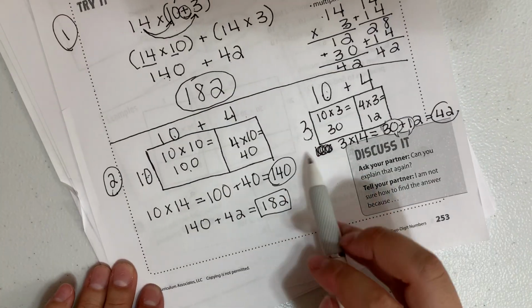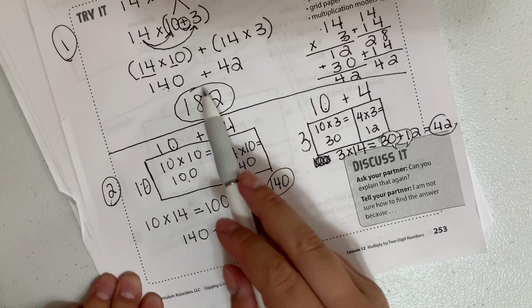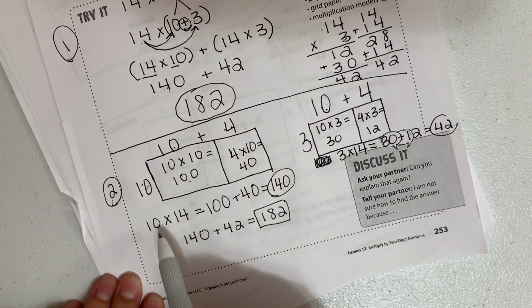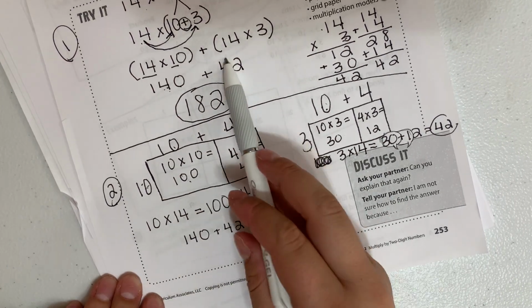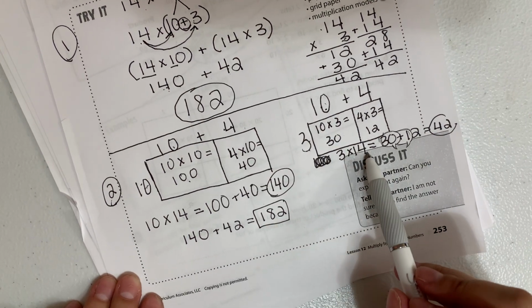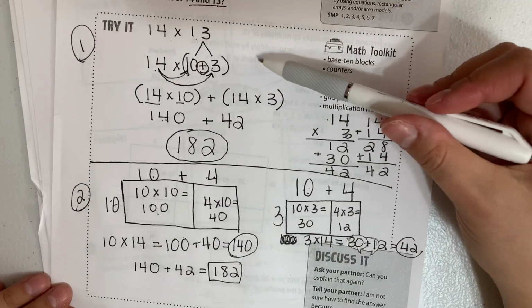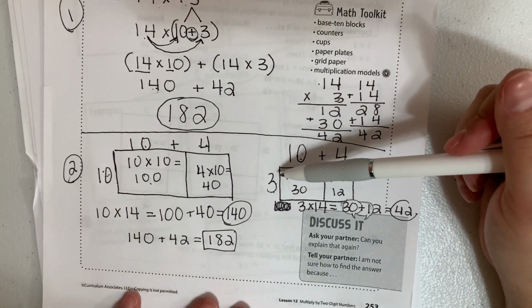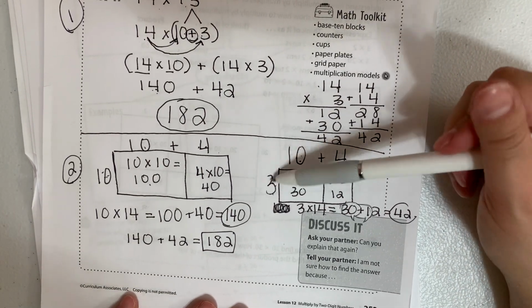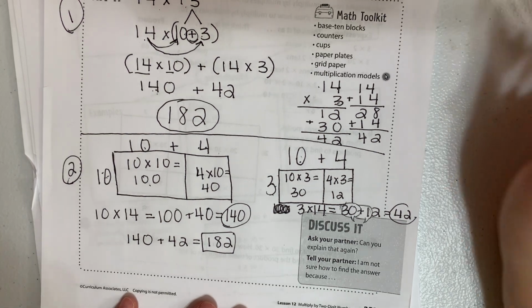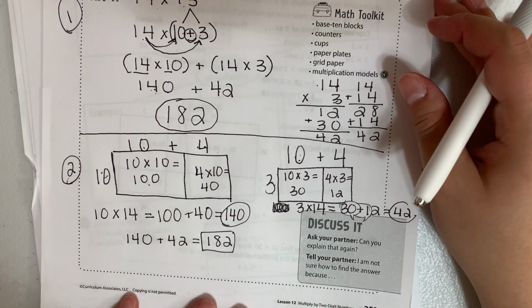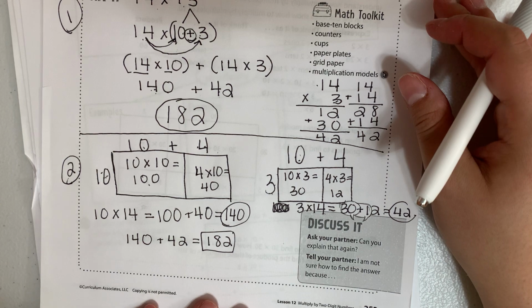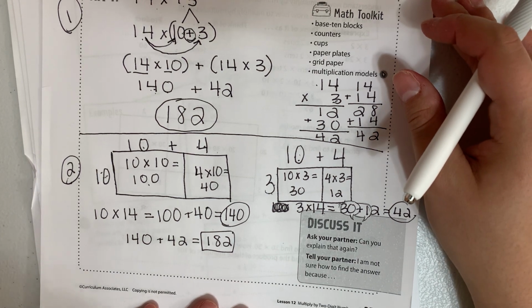Now, this one is just a picture model of exactly what we did up here. Because if you look, we have 14 times 10, 14 times 10, 14 times 3, 14 times 3. So, like I said, this one I feel like is the easier one to keep organized. But if you are someone who likes using a picture model, this is also fine, okay? Now, if you need a pause here to ask questions or to write something down, you are welcome to do so.